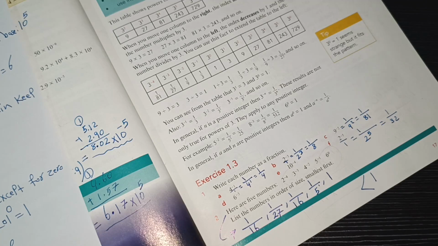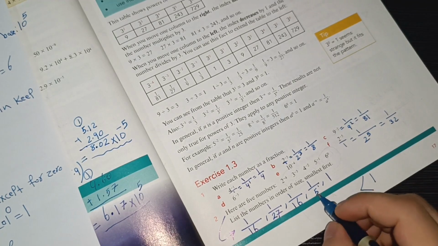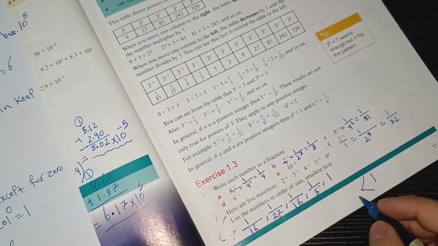Since the numerators are equal, in order to compare these fractions, we say a fraction is bigger if it has a smaller denominator. So for example, right now, the fraction with the smallest denominator is 1 over 5.